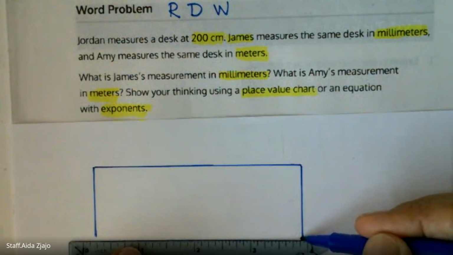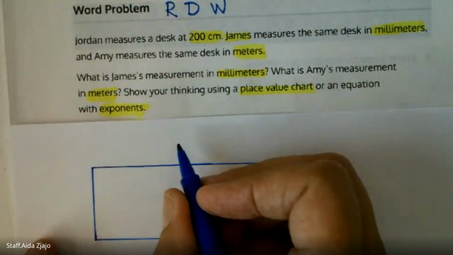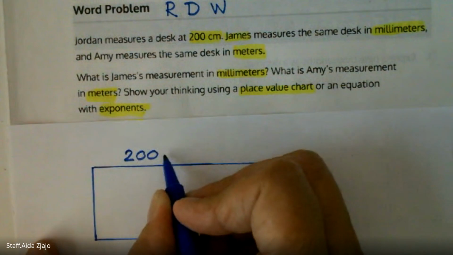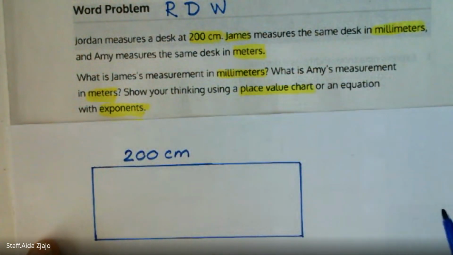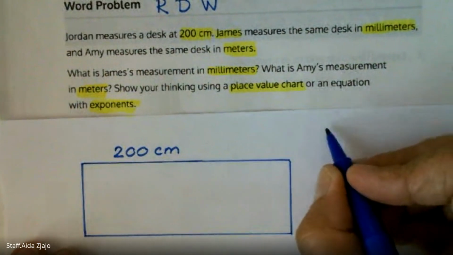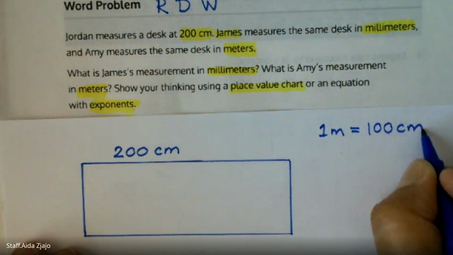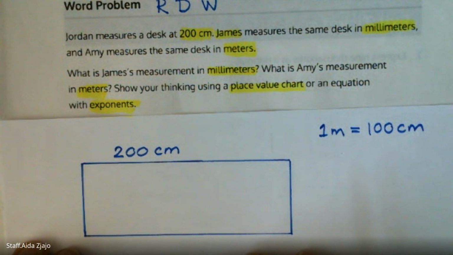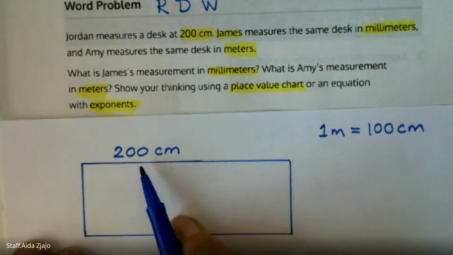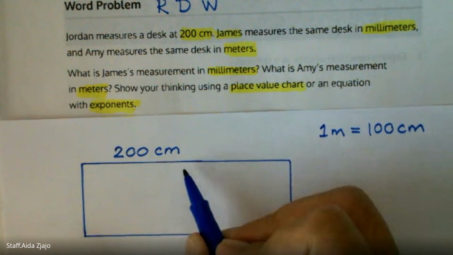So one student measured this length that is 200 centimeters. Okay, so I know that one meter is equal to 100 centimeters. So if you know that, you could think, oh, there is a 100. So that means the desk, whoever measured in meters, should be 2 meters.